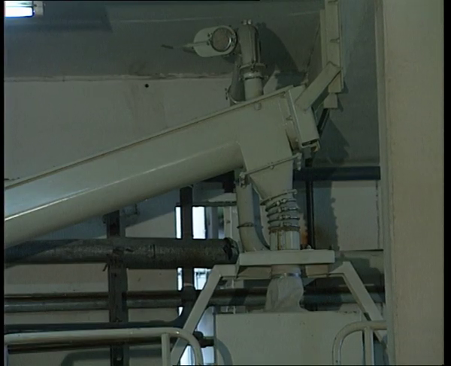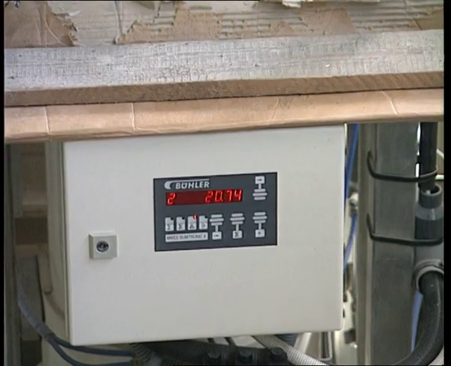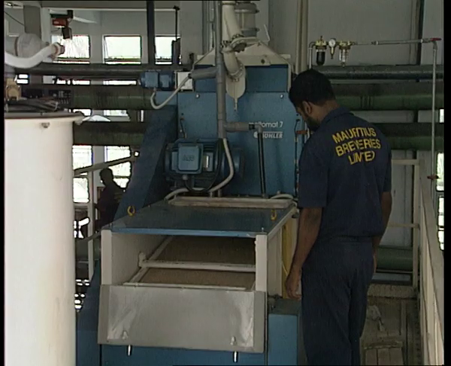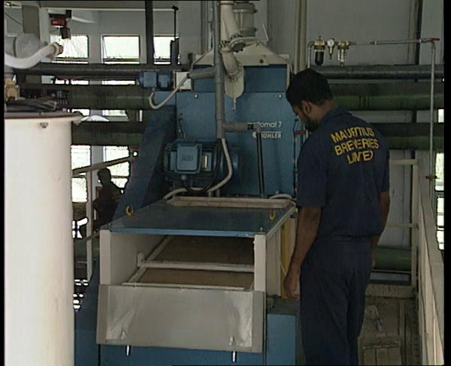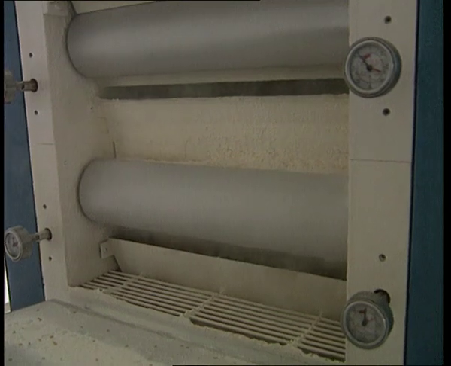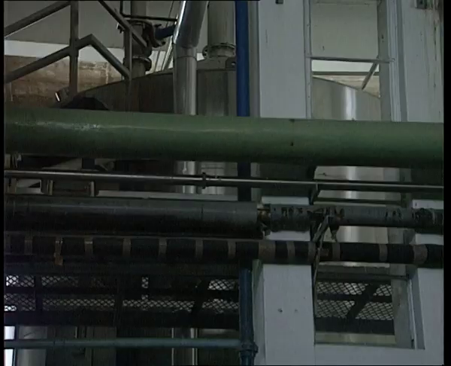Appropriate quantities of malt are weighed by an automatic scale before they are sent to the mills. Malt is ground by these rolls until it reaches the form of a powder. The crushing capacity of this machine is about 3 tons an hour. Water is stored in this tank.